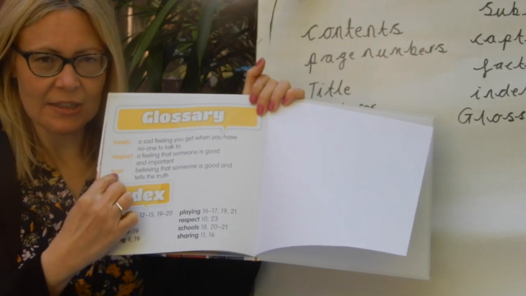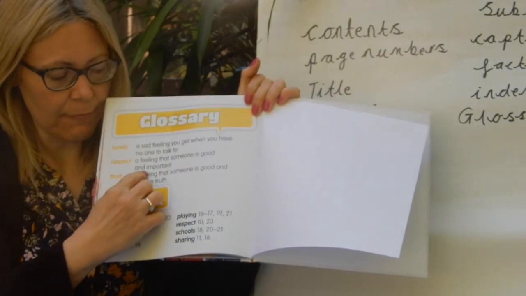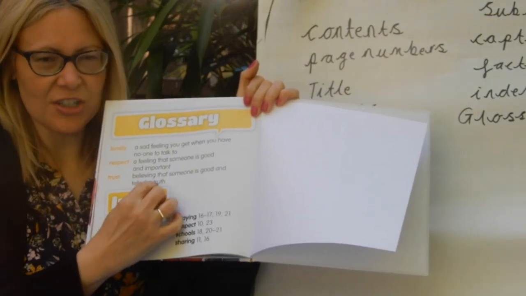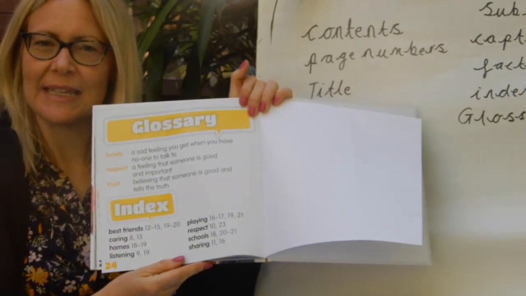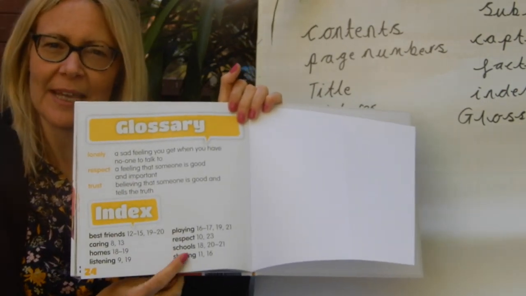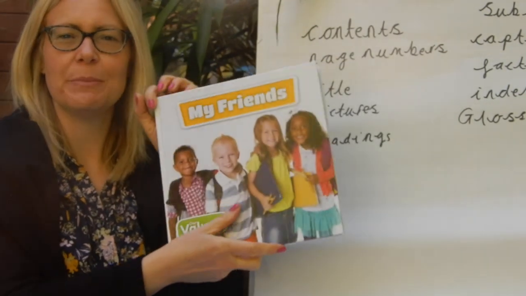Hopefully it has a glossary. See if the word you don't understand is in the glossary, and then read what it tells you about that word to explain exactly what it means in more detail. So that's our information book.